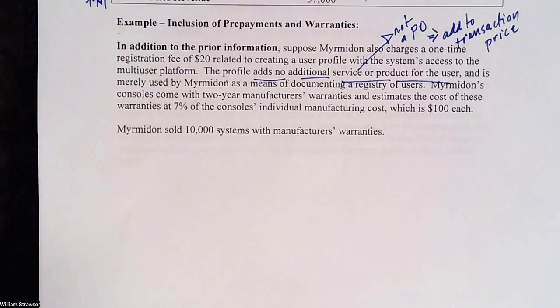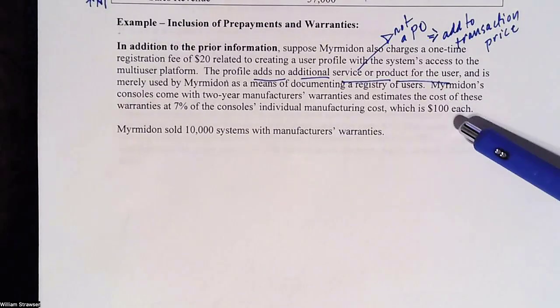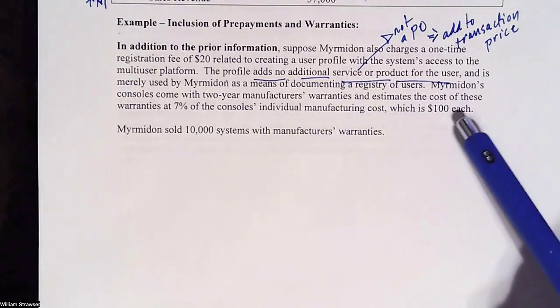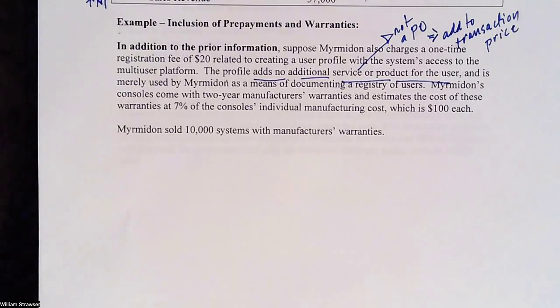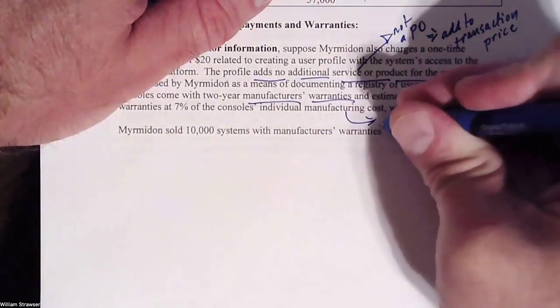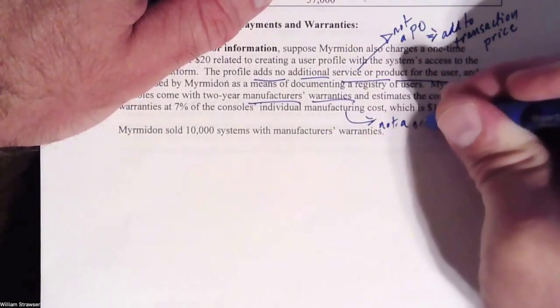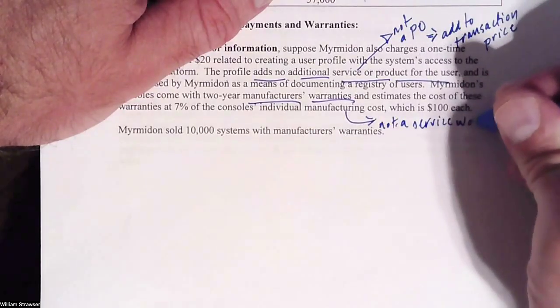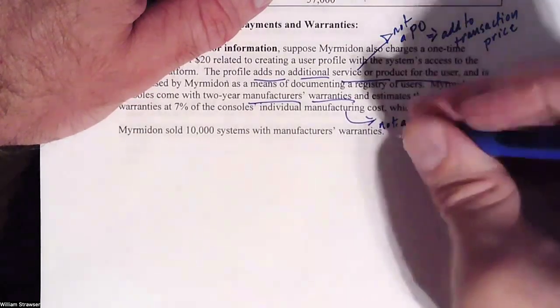In addition, it says Myrmidon's consoles come with a 2-year manufacturer warranty, and they estimate the cost of these warranties at 7% of the console's individual manufacturing cost, which is $100 each. So that's the cost of goods sold, basically, right? This is how much it cost Myrmidon to create a console, and 7% of that is the estimated cost of the manufacturer's warranties. So it's a manufacturer's warranty, which means it is not a service warranty. It is an assurance warranty.